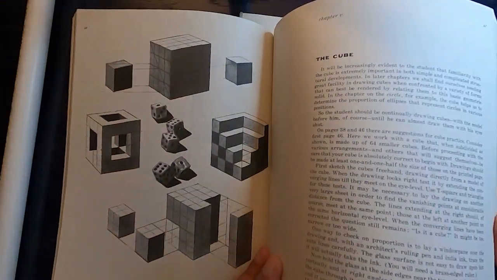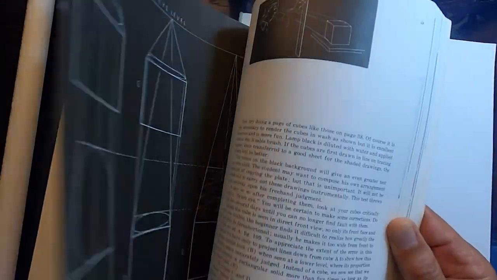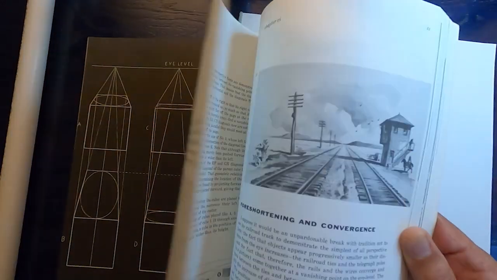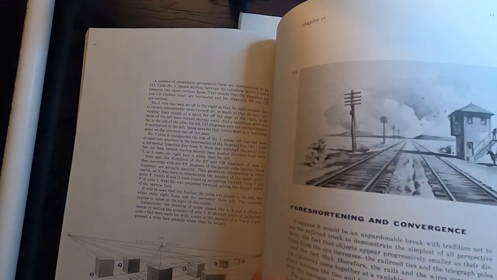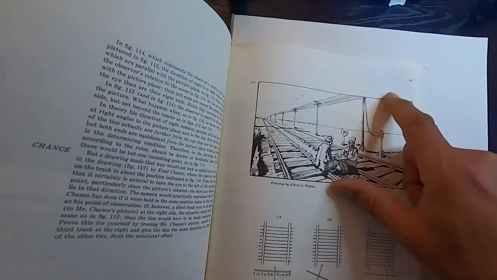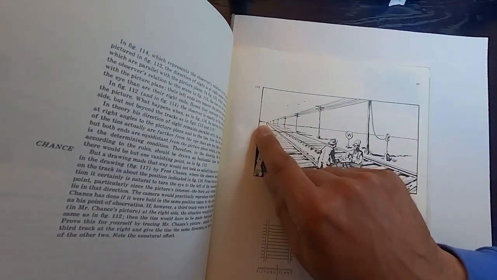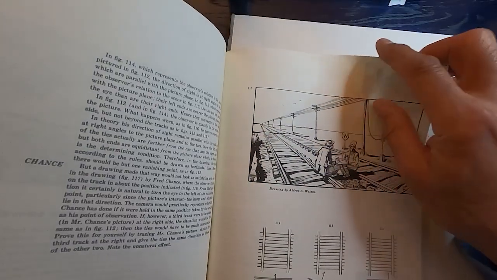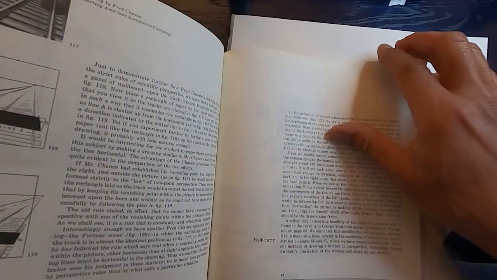Drawing the cube in perspective. Figuring out your eye lines, eye level, foreshortening and convergence. Everything here is going back here to the vanishing point in the middle. On the edge, but in the middle of the picture.